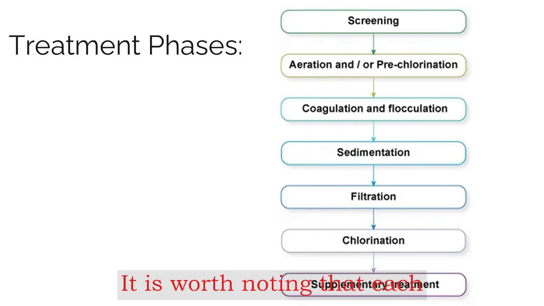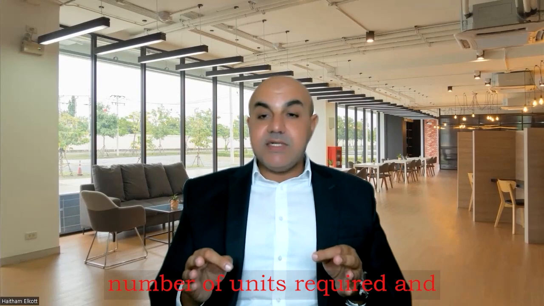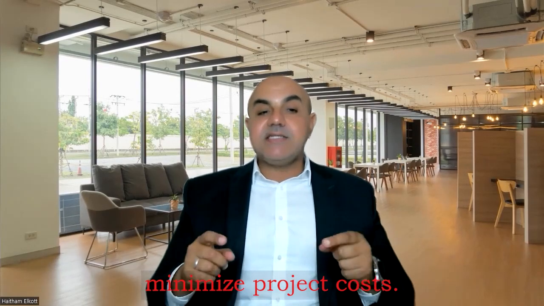It is worth noting that each single piece of equipment may be capable of removing more than one contaminant, and this should be taken advantage of when developing a string of units for contaminant removal. By optimizing the use of equipment, it may be possible to reduce the number of units required and minimize project cost.